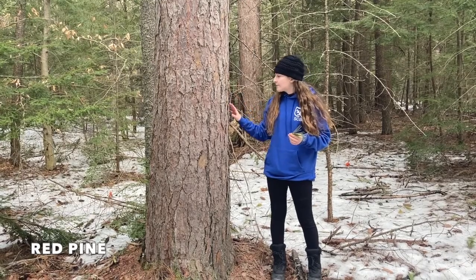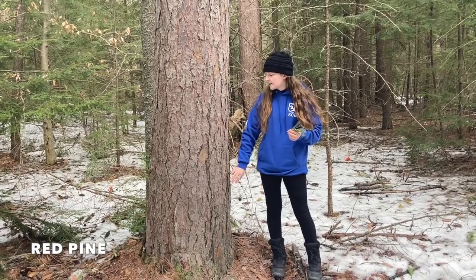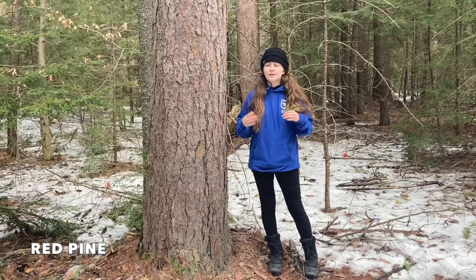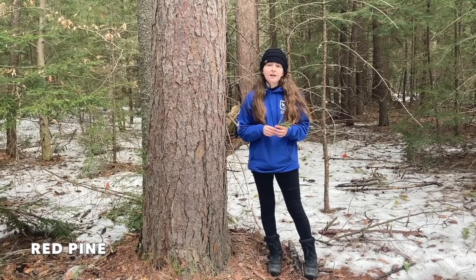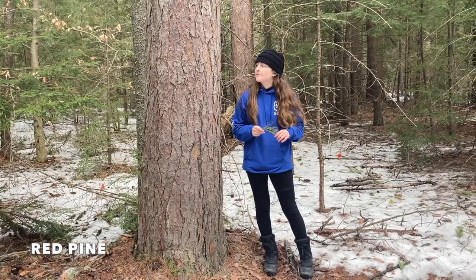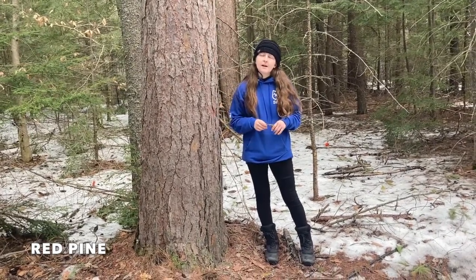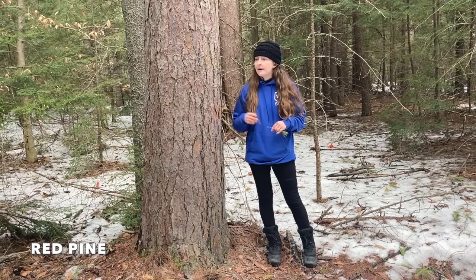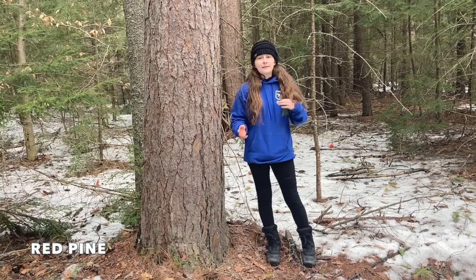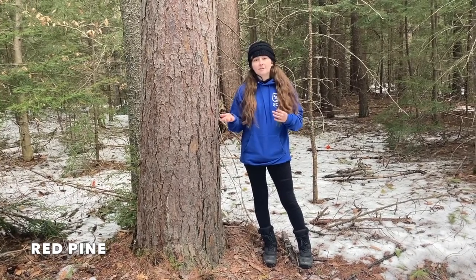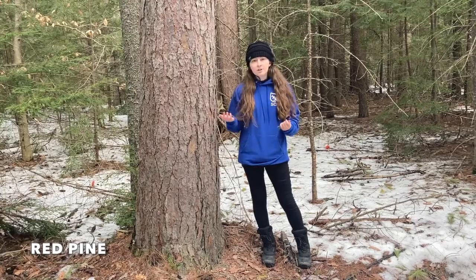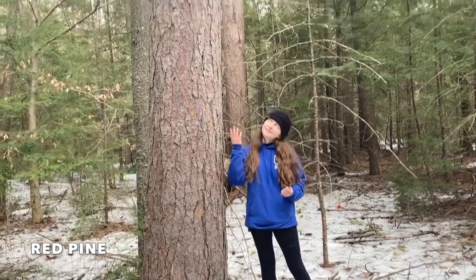The only thing about the red pine is that there is an insect that has been kind of coming after this tree, and it's called the red pine scale. This insect has been moving through these trees and killing them, so a lot of the red pines you might see around here might be dying or dead, but you can still see them, and they are really straight trees and they tend to look like telephone poles.